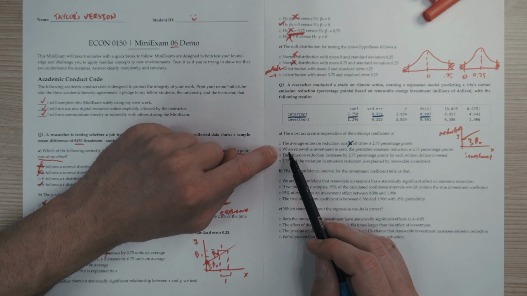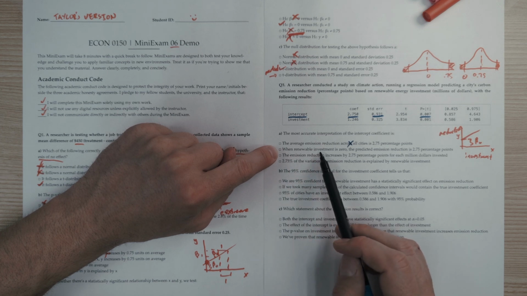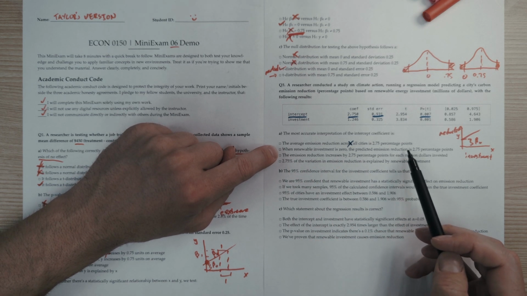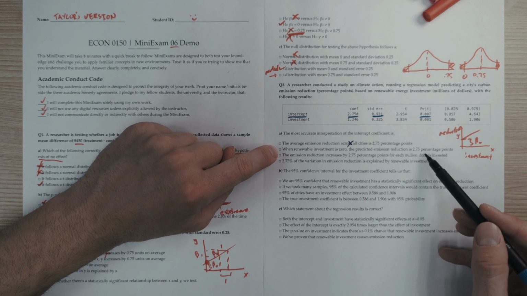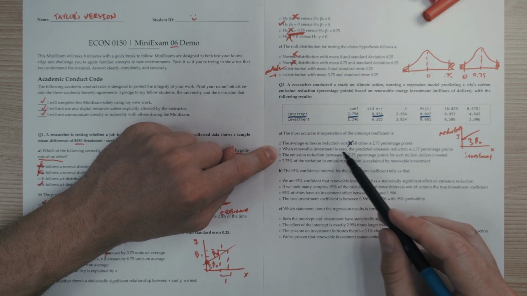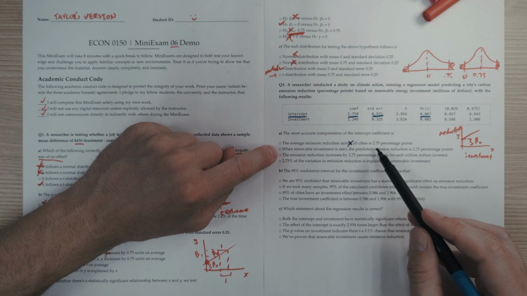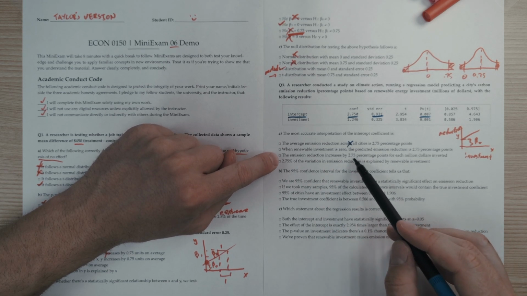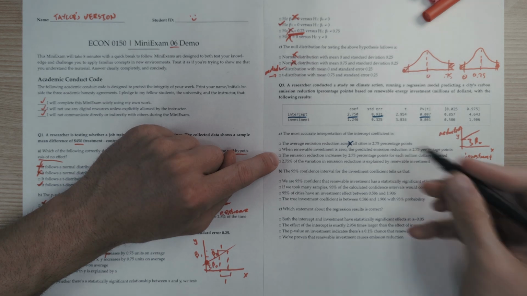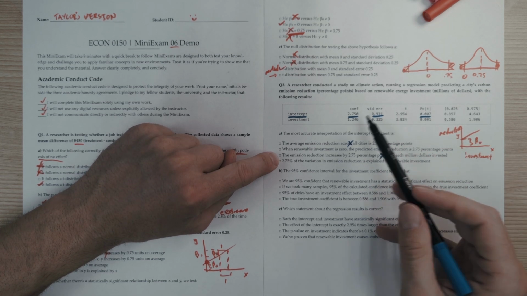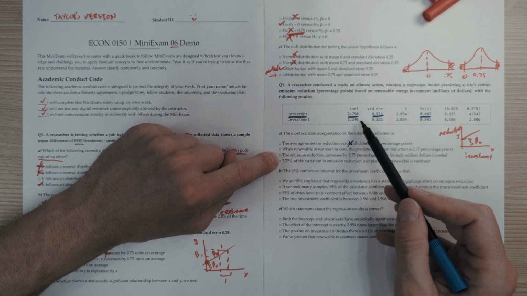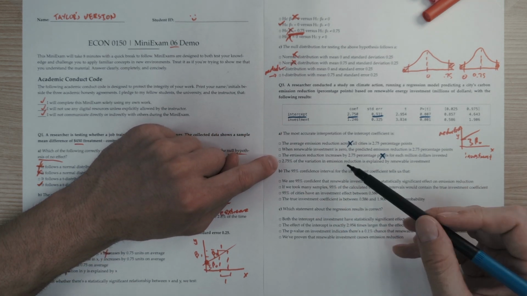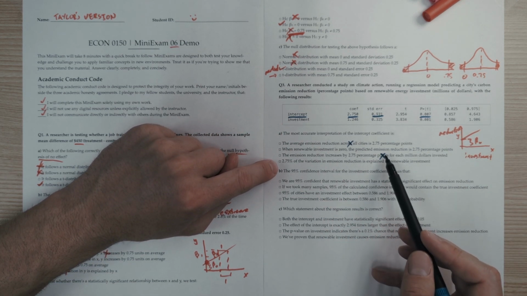So the second is when renewable investment is 0, the predicted emission reduction is this number. So this looks fine to me, so we'll hold on to this. The emission reduction increases by this much for every $1 million invested. So this looks like an interpretation of beta 1, the investment, so that's not going to work.